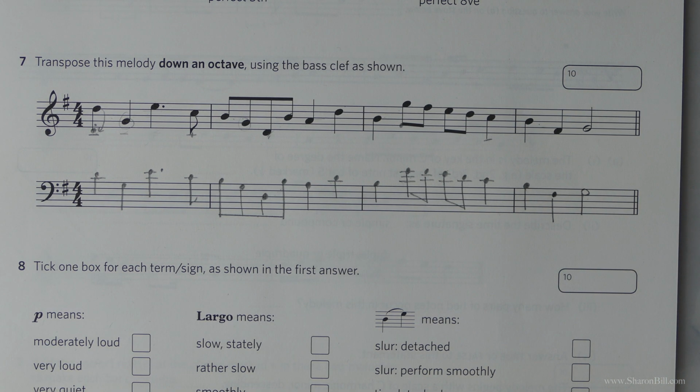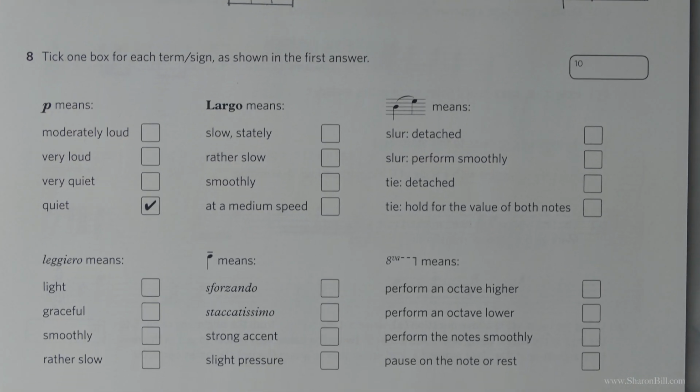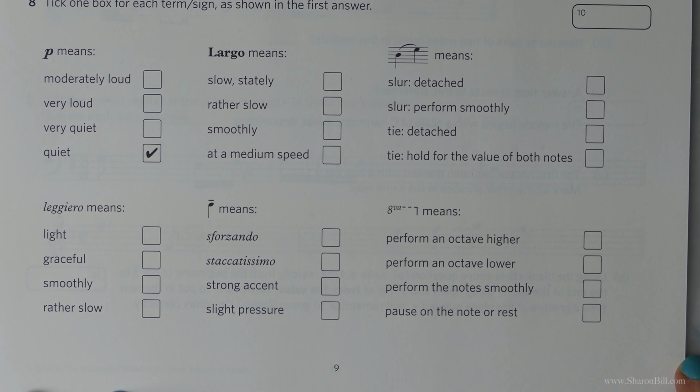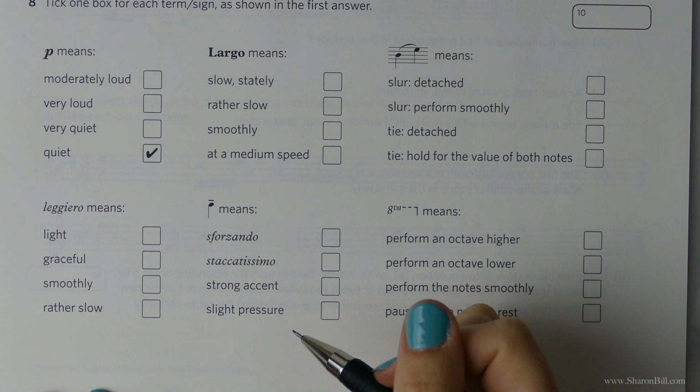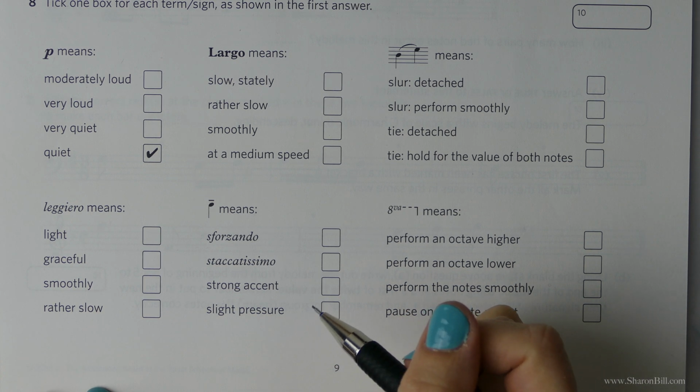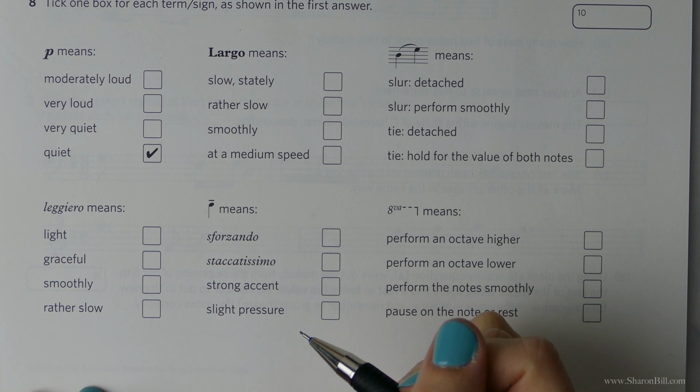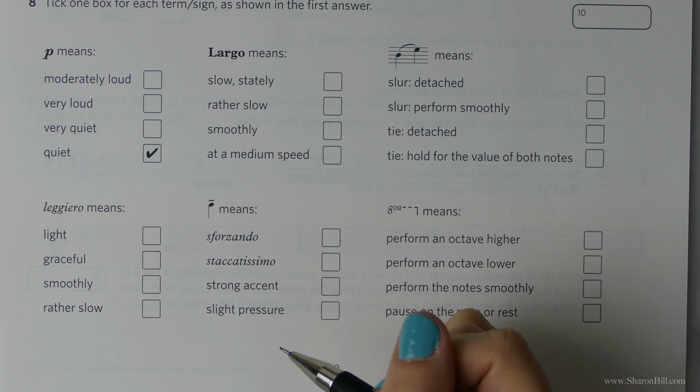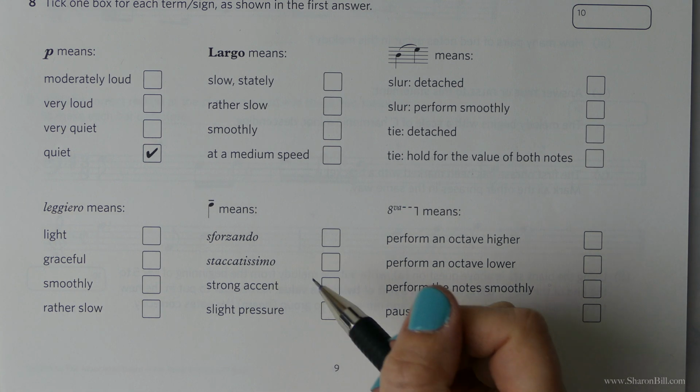Let's look at the next question. So now we've got some performance terms and some musical directions. This will be all of grade 1, all of grade 2 and all of grade 3 musical terms and performance directions. So there's quite a lot of revision to be done before we attack this.